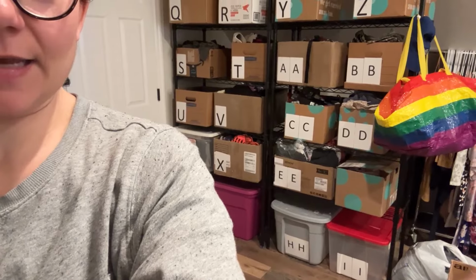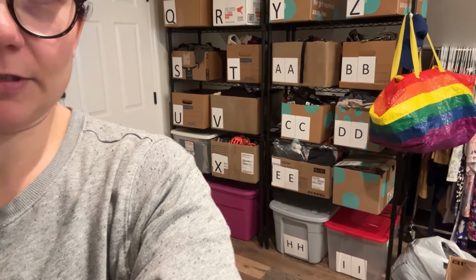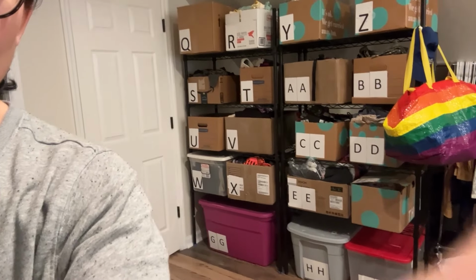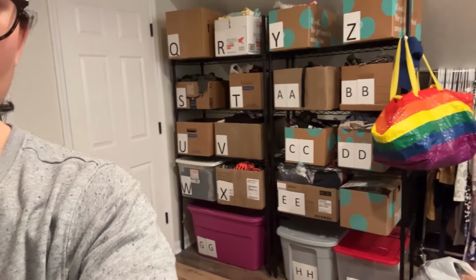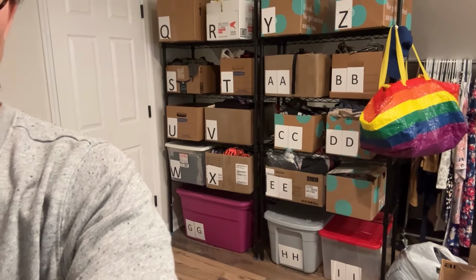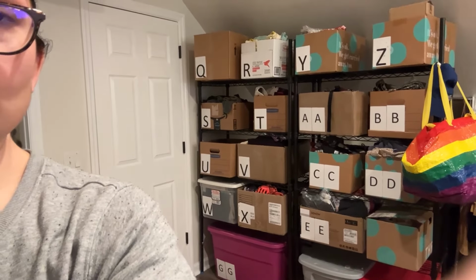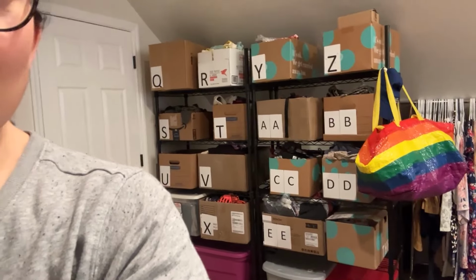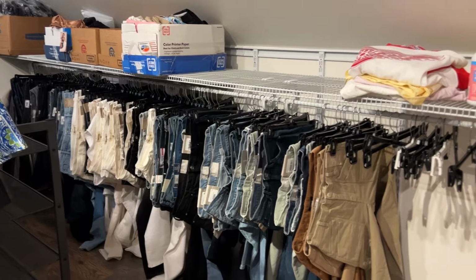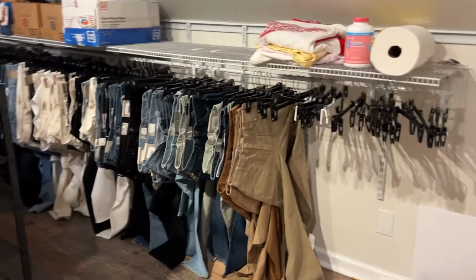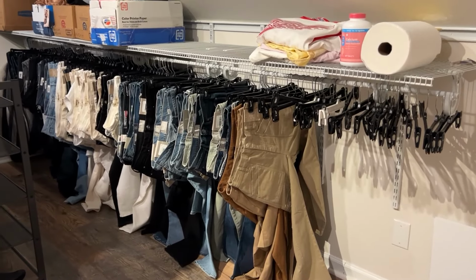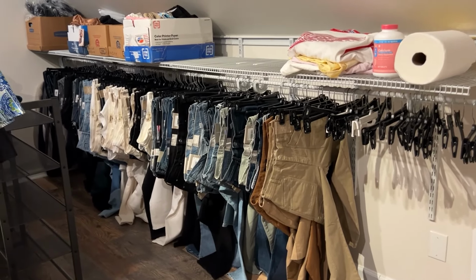I actually finished this rack, except for that one box, which you'll see will get labeled FF. I haven't labeled that one yet, but everything else is done. II is empty still, so I have room for some new stuff. And then what I actually started doing is working on this here, and I'm finding that it's easier, or at least I think it's going to be easier.